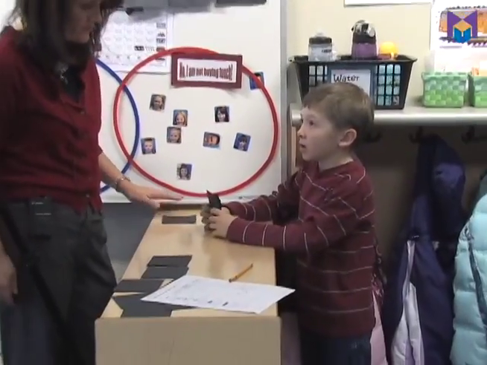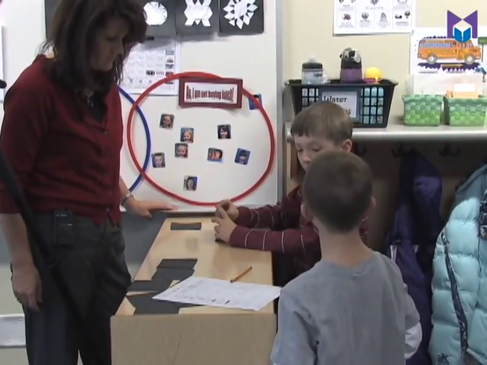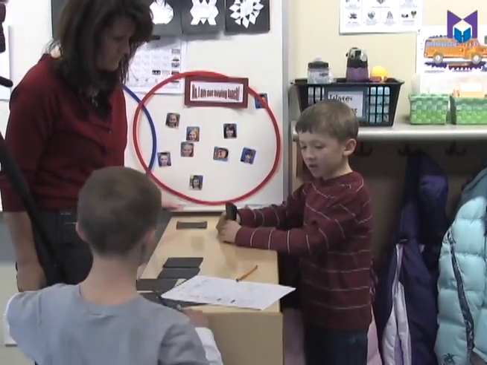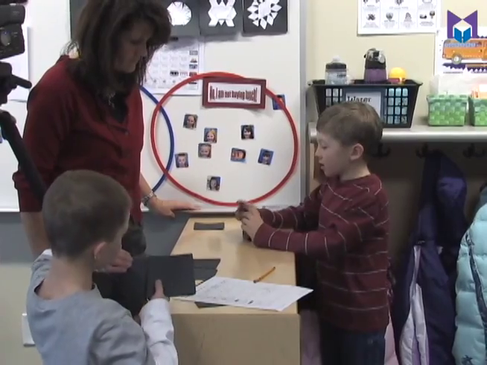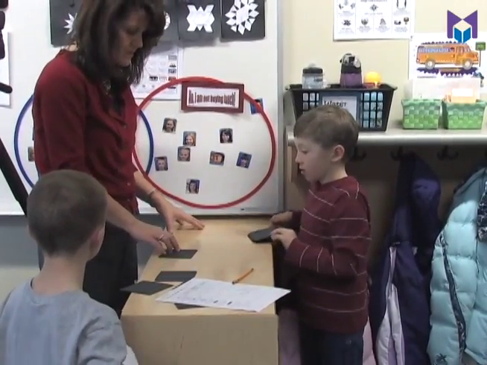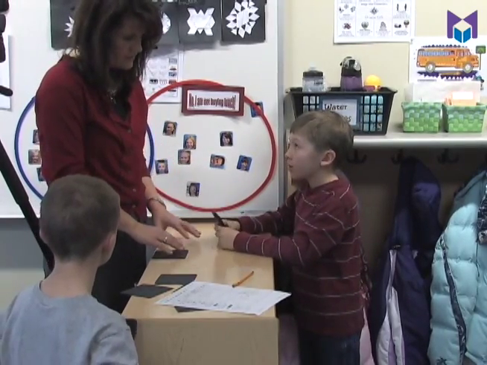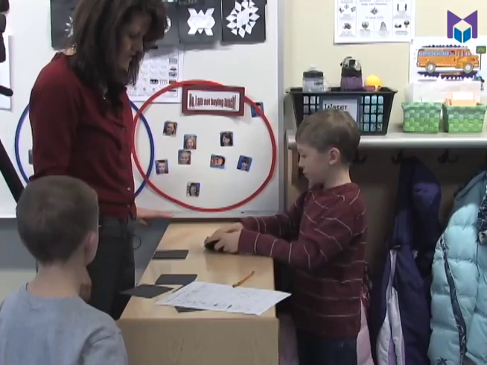Okay, what did you come up with? No, it's 39 square units. Yeah, we came up with 39 square units, and my prediction was 30, so I was just 9 away. Okay, can you show me how you came up with 39? Go down one side and show me how many.